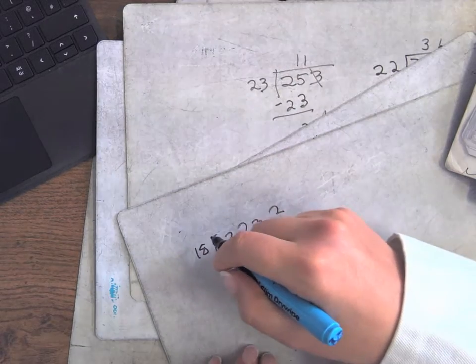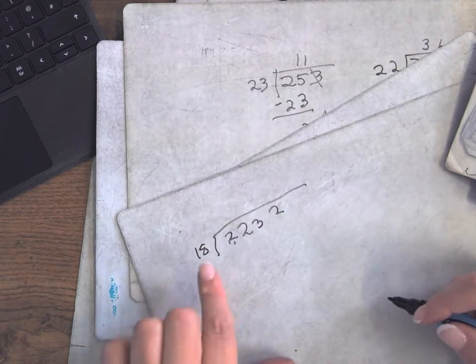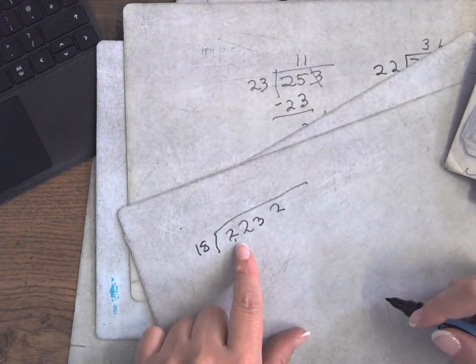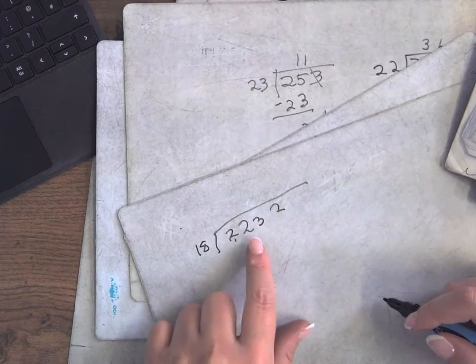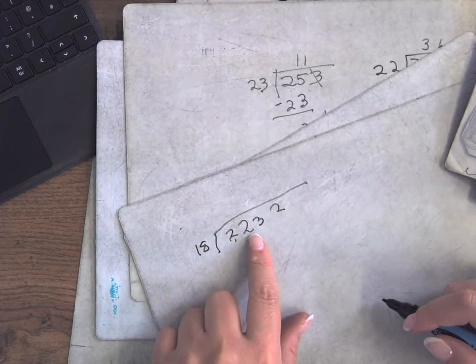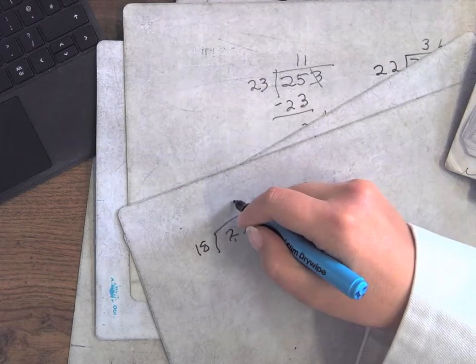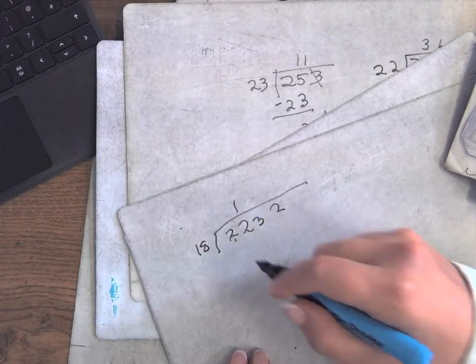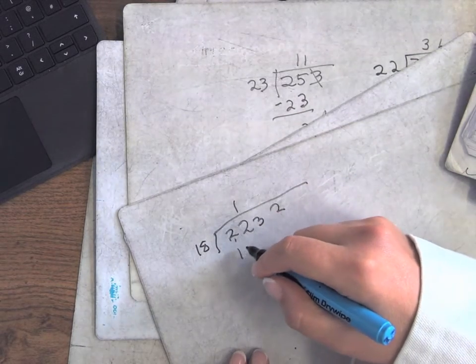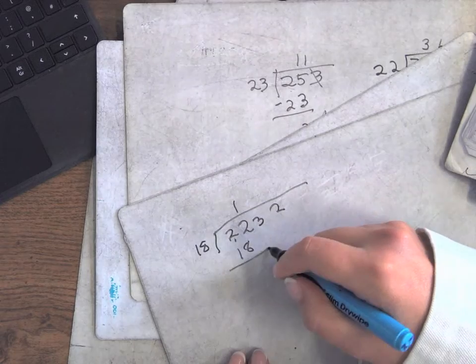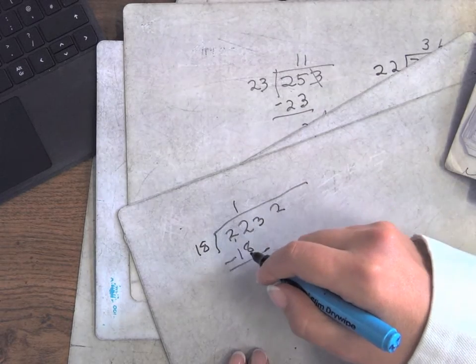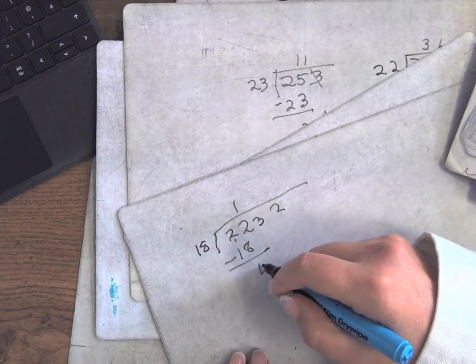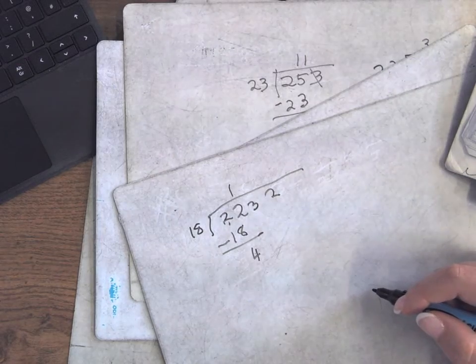So it's 2232 divided by 18. 18 into 2 does not go. Then you go 18 into 22. How many times did that go? Once. What's the next step? You multiply. 1 by 18 gives me 18. What's my next step? Subtract. So 22 take away 18 is 4. Then what's my next step?